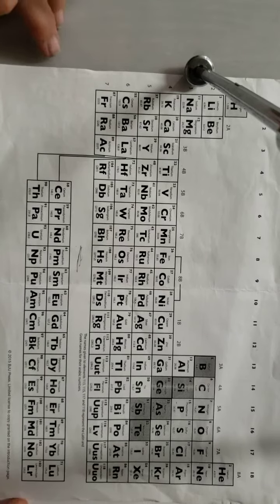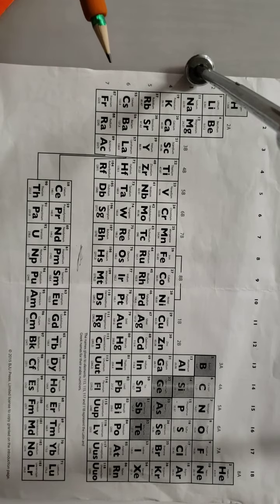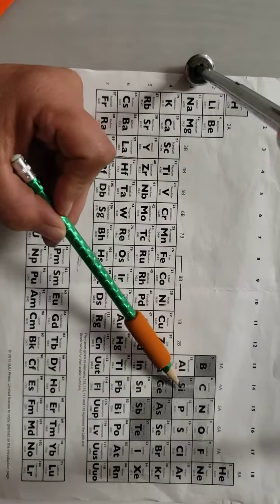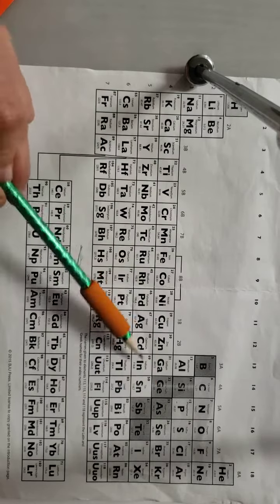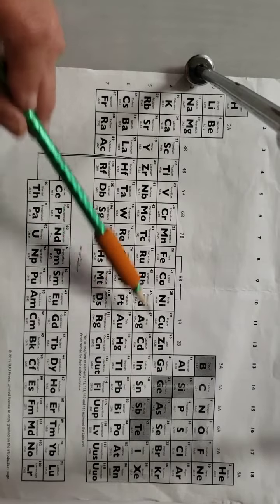All right, one of the things I wanted to discuss is how you know when something is a covalent bond, an ionic bond, or a metallic bond. So remember, metallic bonds are easy to remember because it's a metal with a metal. So remember, your stair step is over here, and everything to the left of the stair step is a metal.